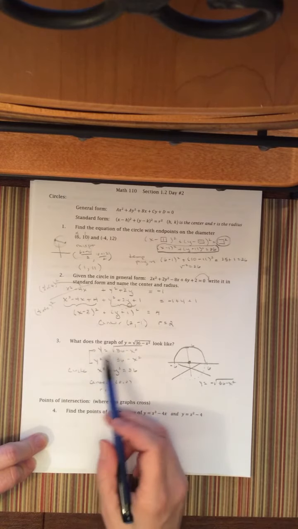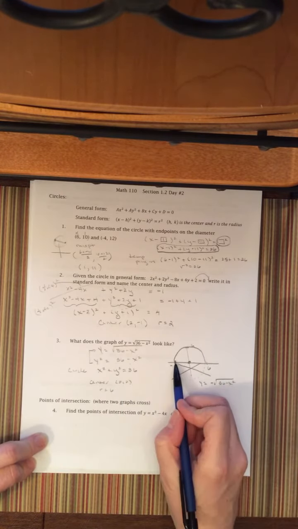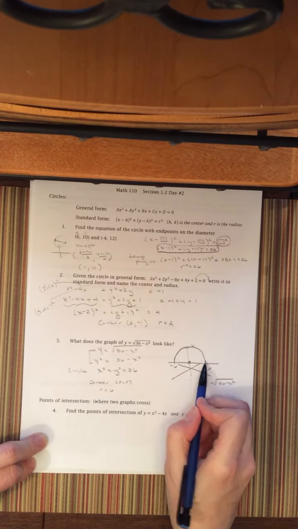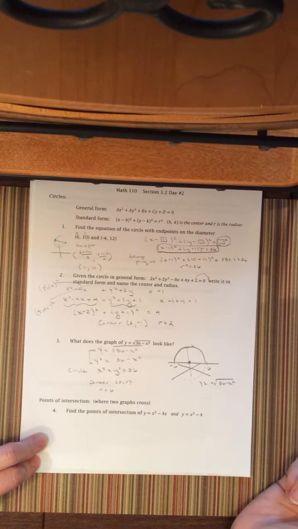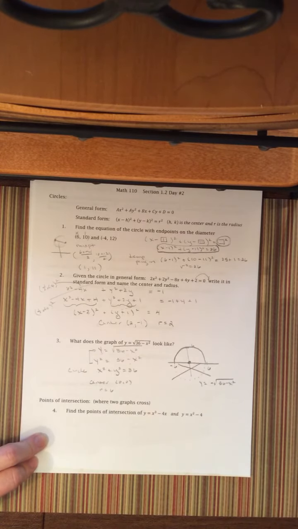We lost the plus or minus part because we squared, and so we only end up with the top half of this circle. If I wanted the bottom half, I just put a negative out in front of the square root. So that's something you want to remember later on in the semester. You can graph it on your graphing calculator and see it, but you just want to remember that idea.